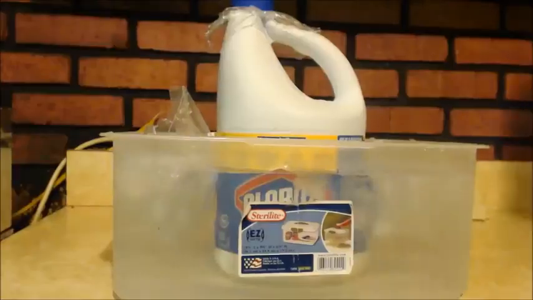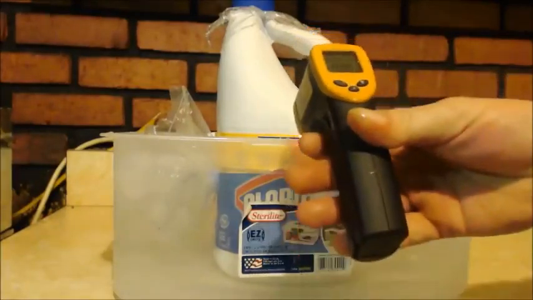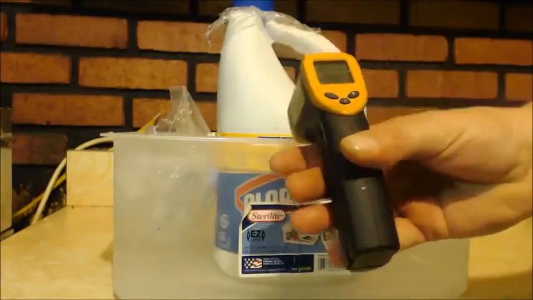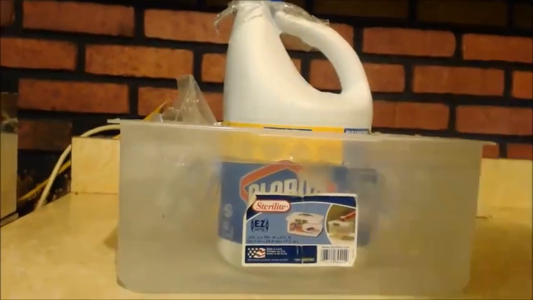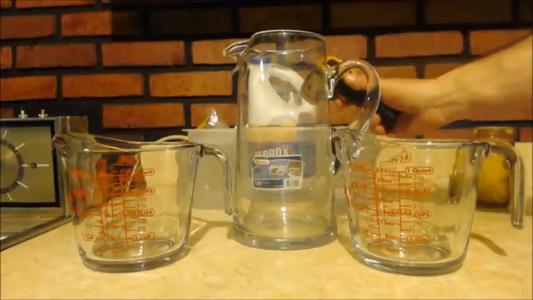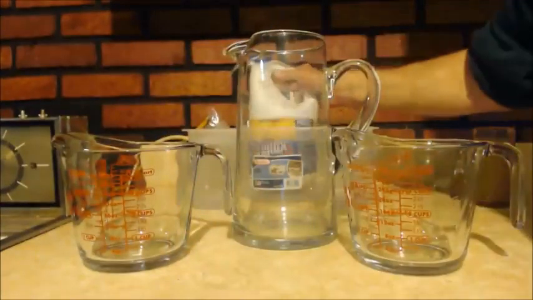It's up to like 42. And it's been about 45 minutes now since this addition. It's finally dropping down, 27. So when it gets down to room temperature, I'll decant it out. Well, it's been about another hour or so. Got the temp down to 23 Celsius. It's good enough for me.